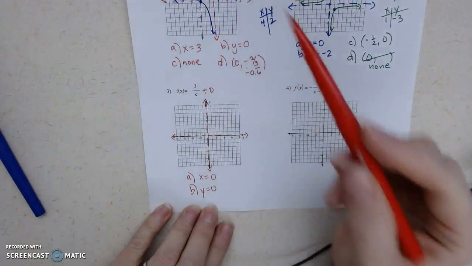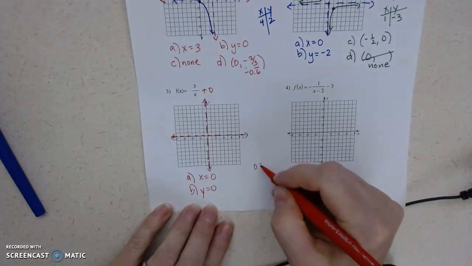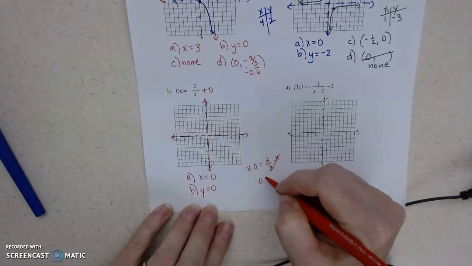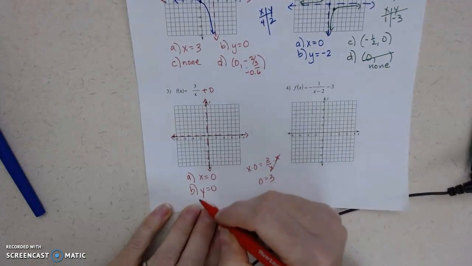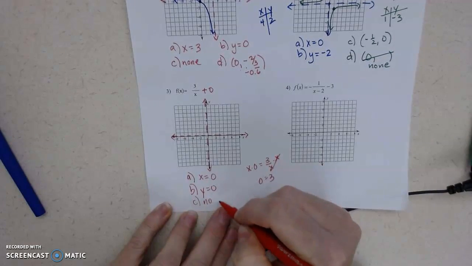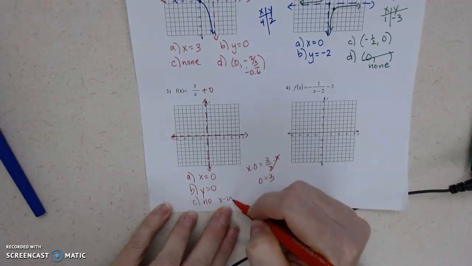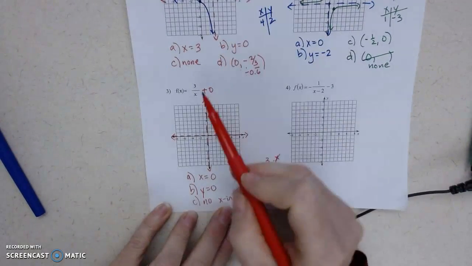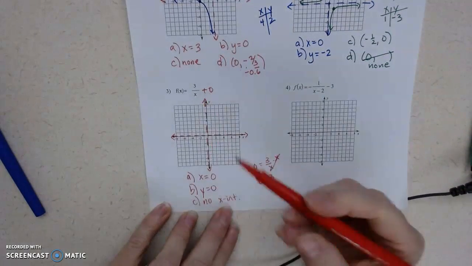For Part C, the x-intercept, we're going to let y equals 0. Multiply by our denominator. There's no variable to solve for, so there is no x-intercept. Our y-intercept, we're going to let x equals 0. Well, 3 divided by 0 is undefined.